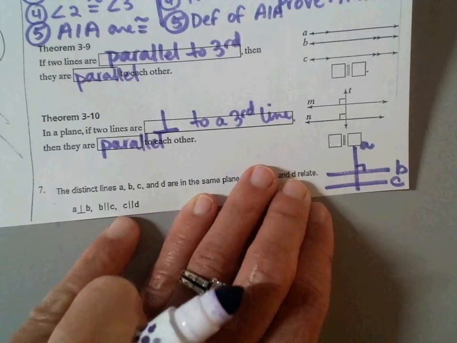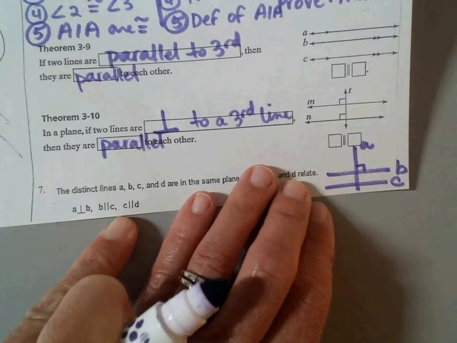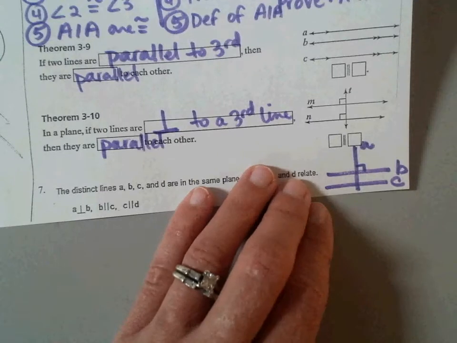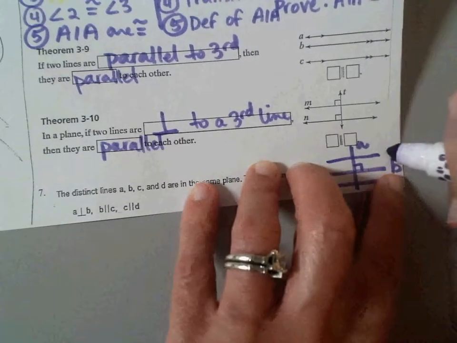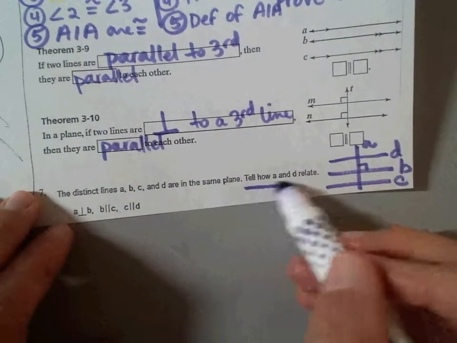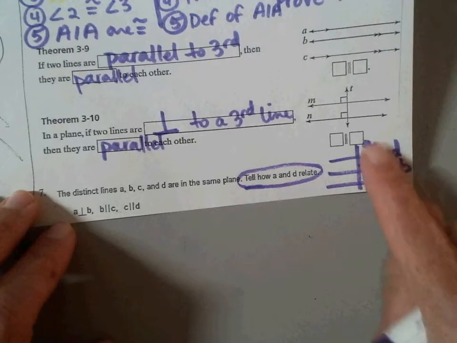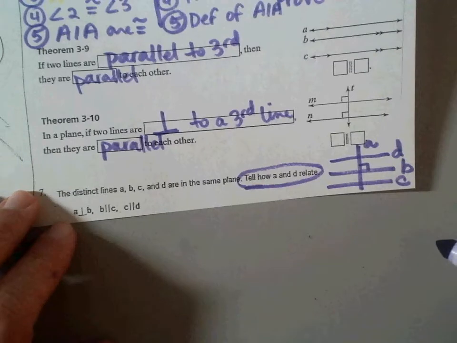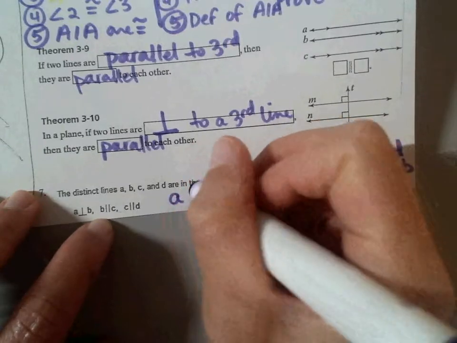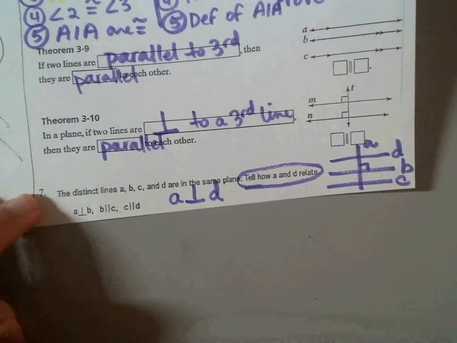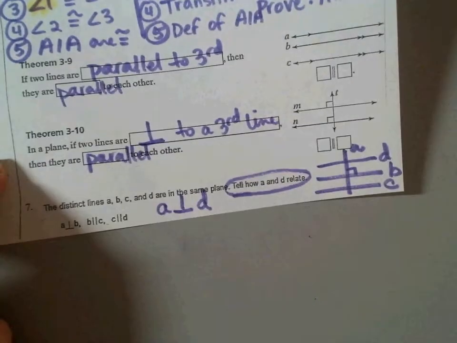Now you have C is parallel to D. So how would D go? Another line that's horizontal. It doesn't matter where it goes as long as it's a horizontal line. I'm going to put it above because I'm out of space. So there's D. Okay, so the question says, tell how A and D relate. So look back at A and look at D. Perpendicular. Isn't one vertical and one horizontal? A and D? So your answer is A is perpendicular to D. All right, good job.